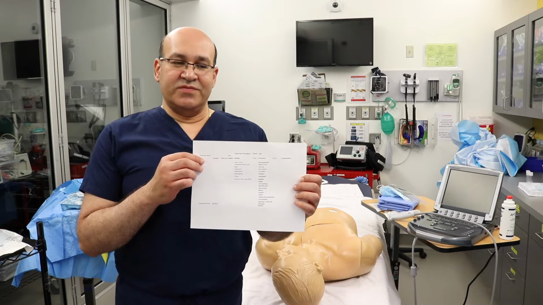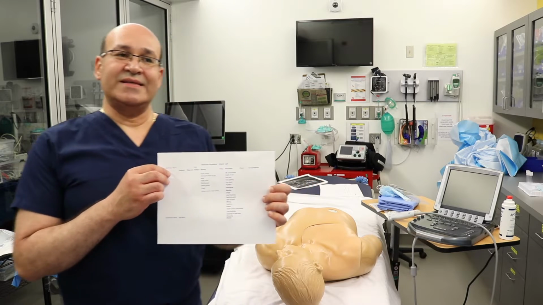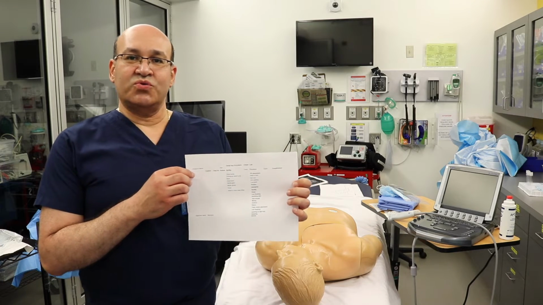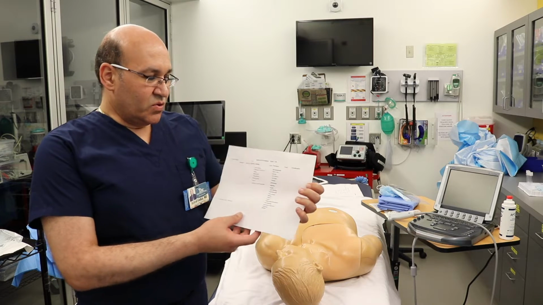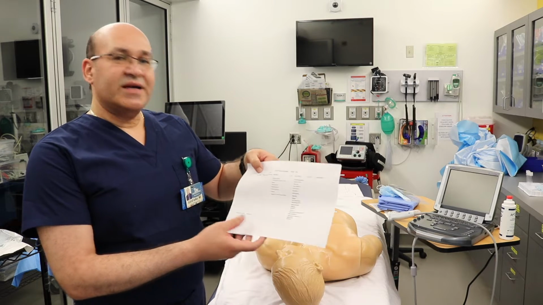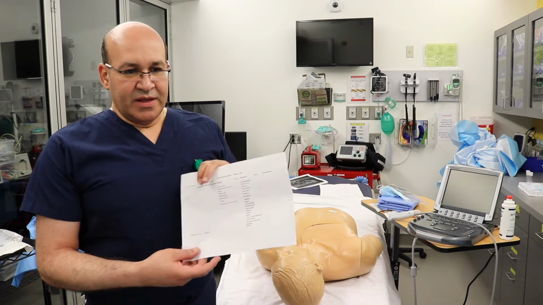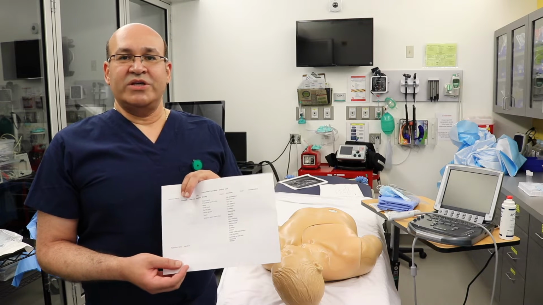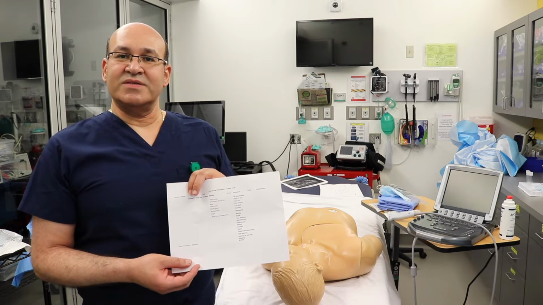So this checklist is very important to follow so we don't skip any of the steps. Be sure we have everything done. So if I start, the first thing is the consent. Consent needs to be taken from the patient or family if the patient cannot give a consent.